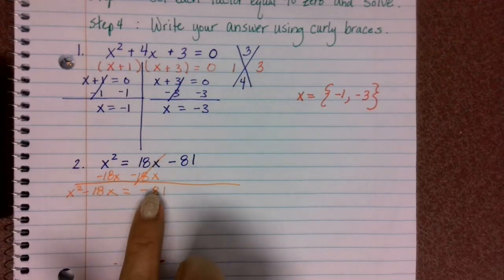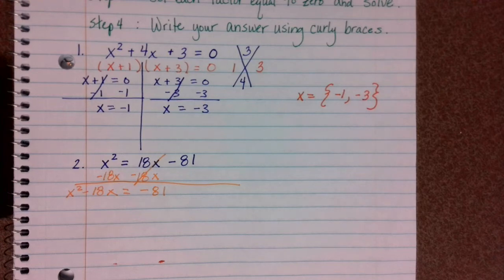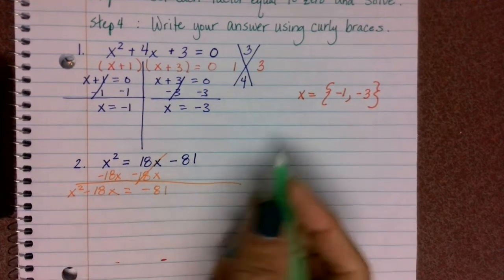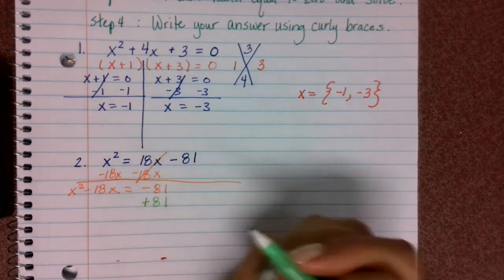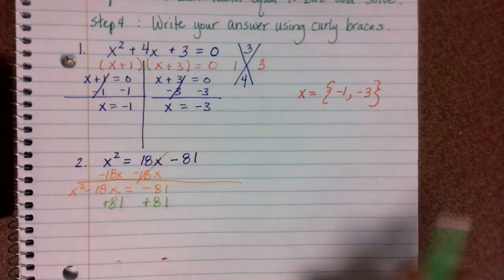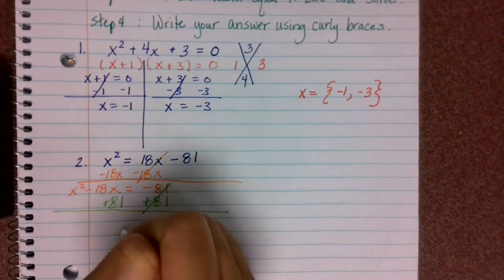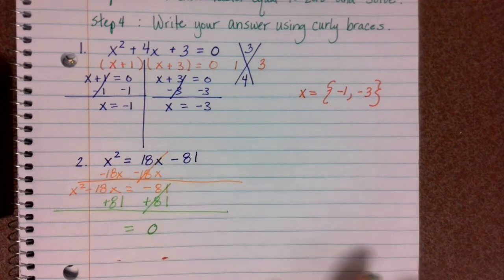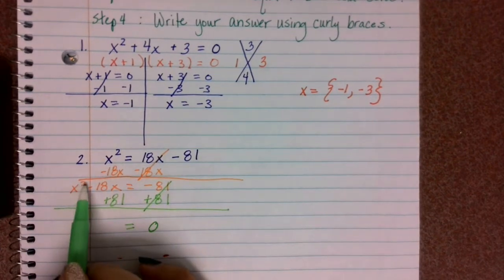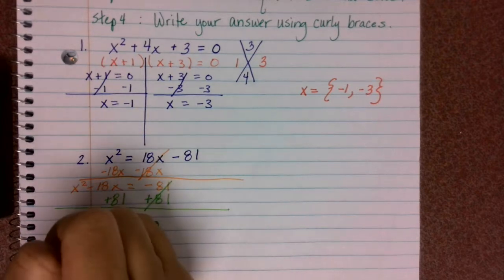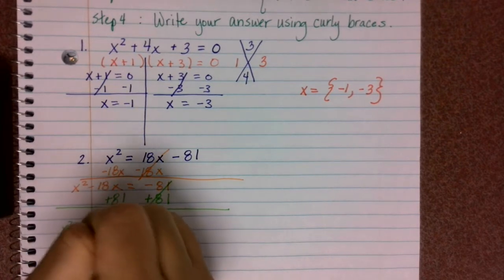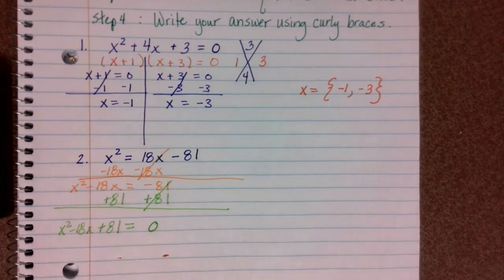All right, but I still don't have 0 over here. I want to get rid of this -81. So I'm going to add 81 to both sides. I'm going to add 81 to this side of the equal sign as well. So this goes away because -81 plus 81 is 0. That's what I want. I want 0. So good. And then on this side, I've got x squared minus 18x plus 81. Good. So now we have set it equal to 0. So we moved everything over to the left-hand side. The right-hand side is 0.